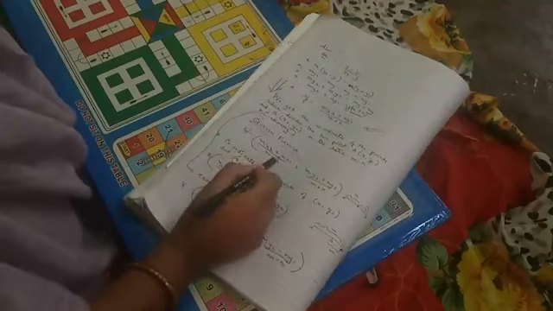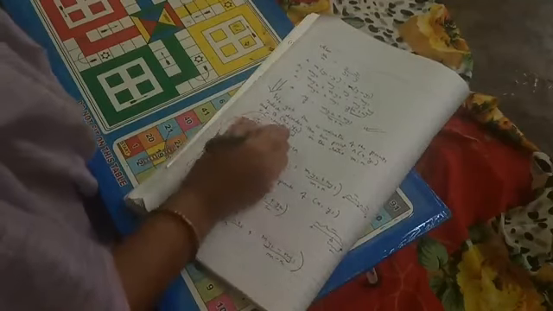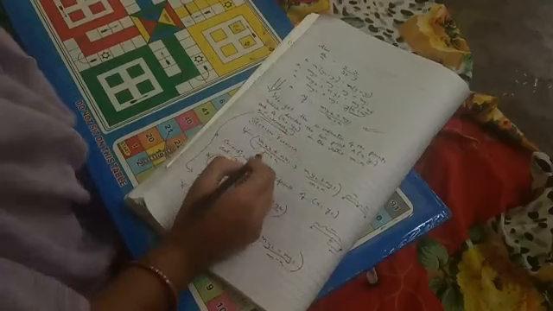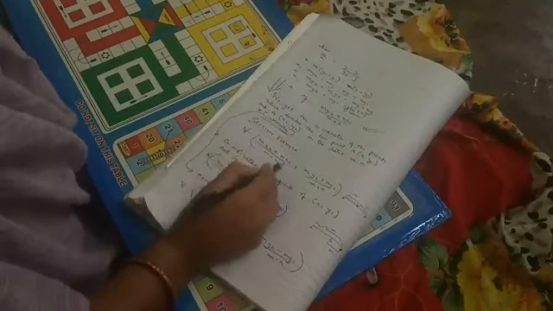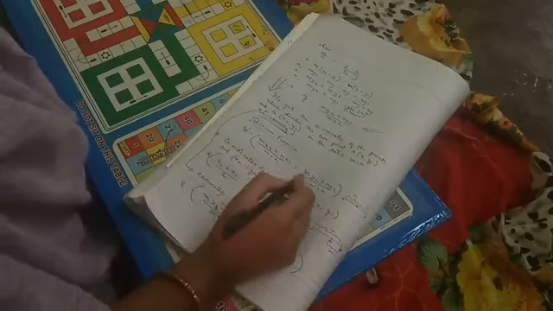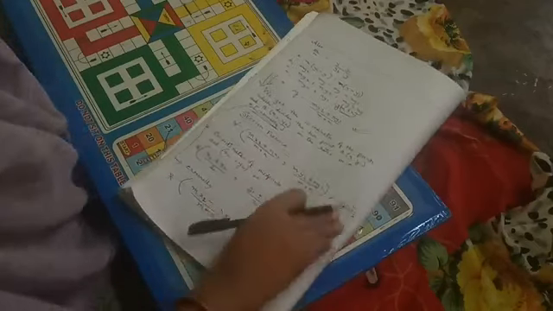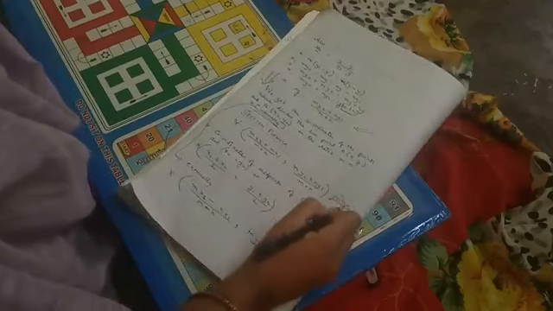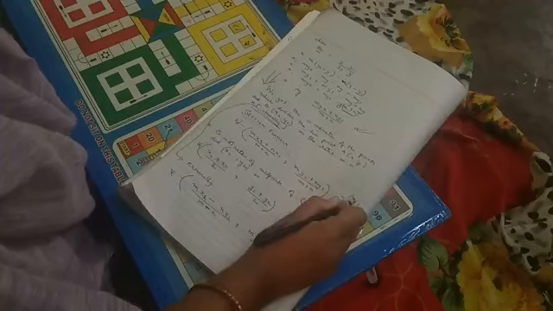If it divides it internally, then the formula is (mx2 plus nx1) by (m plus n), and the ordinate will be (my2 plus ny1) by (m plus n). Internally means any point on AB is dividing the segment, and we are finding the x, y of this point. For that you will use this section formula.